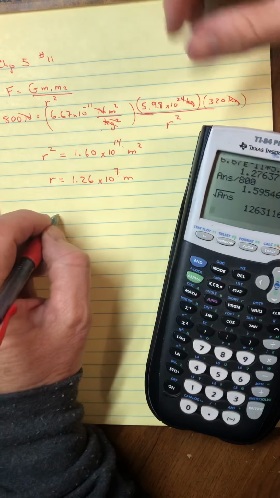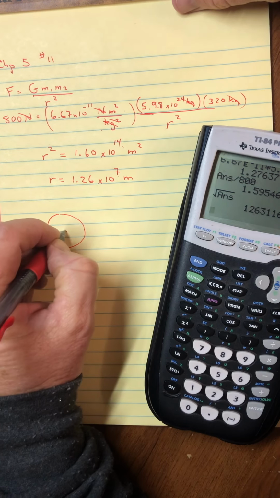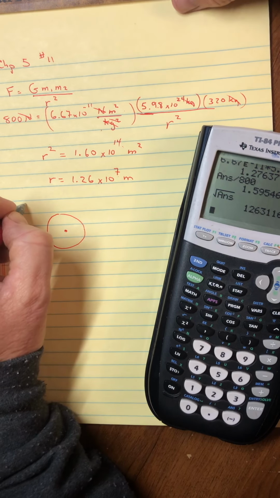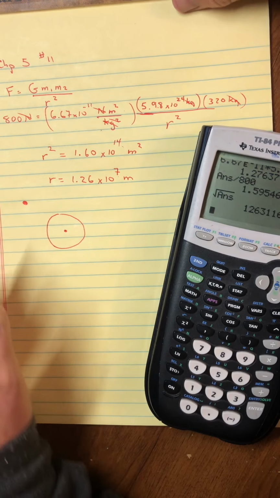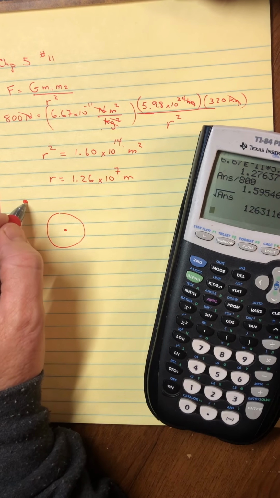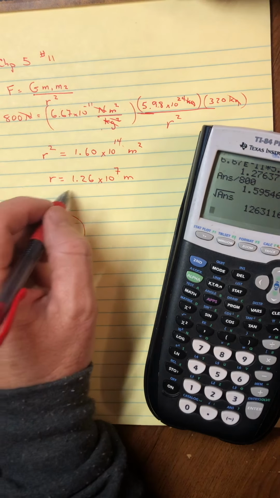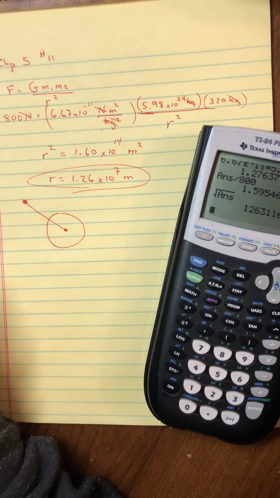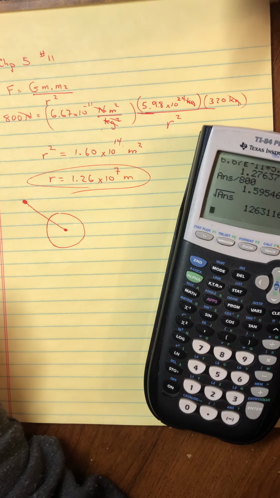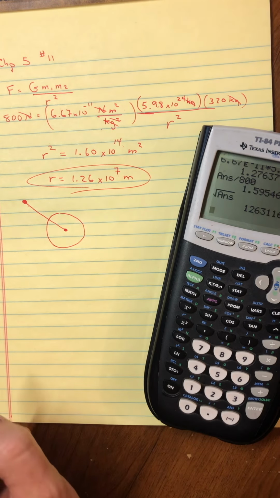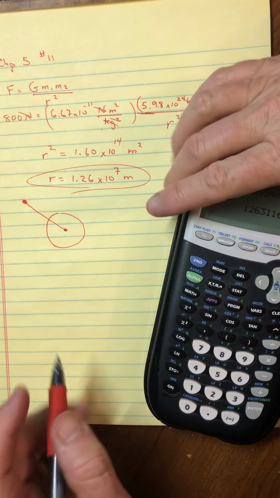So if I were to draw a picture, and the satellite is up here somewhere, this whole radius would be from the center of the Earth to the satellite. That's what that means. And so I've answered the first part of it: what is the radius of the satellite's orbit? But then it asks, what's its altitude?